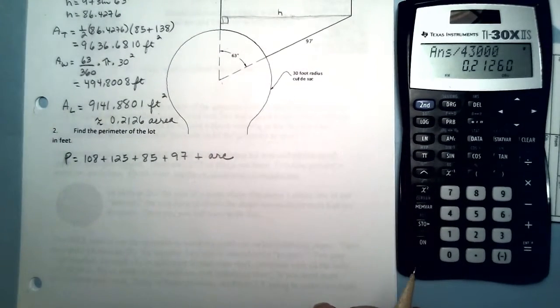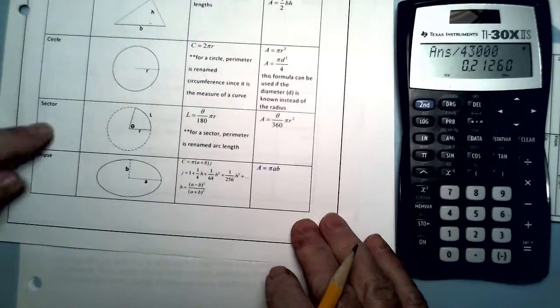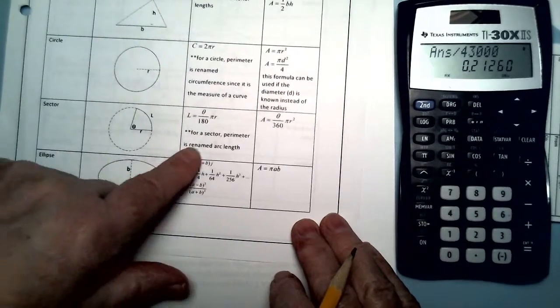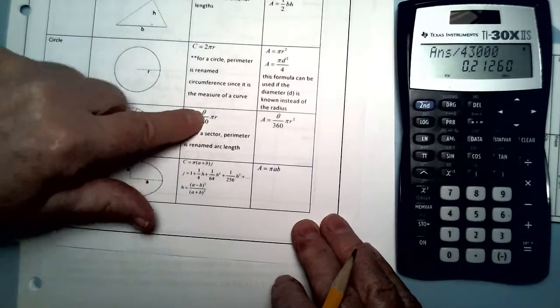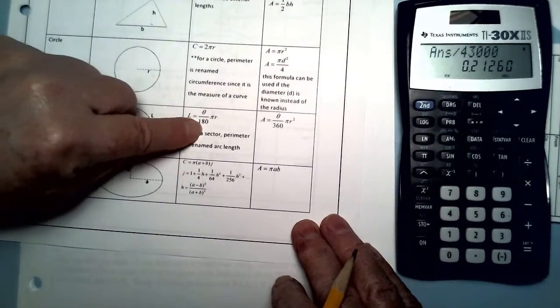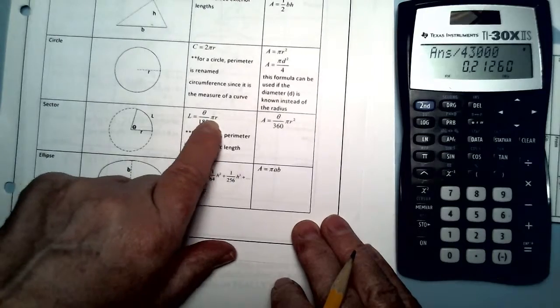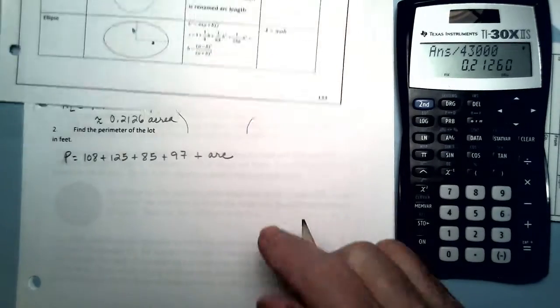Let's go find out the length of the arc. We're going to be using this same information about a sector, except this time we're interested in L, the length of that arc. It's the angle over 180 times pi times r. So that's what I'm going to be using.